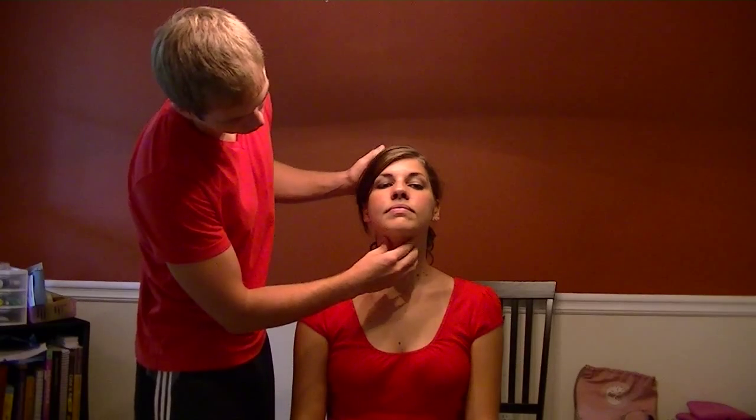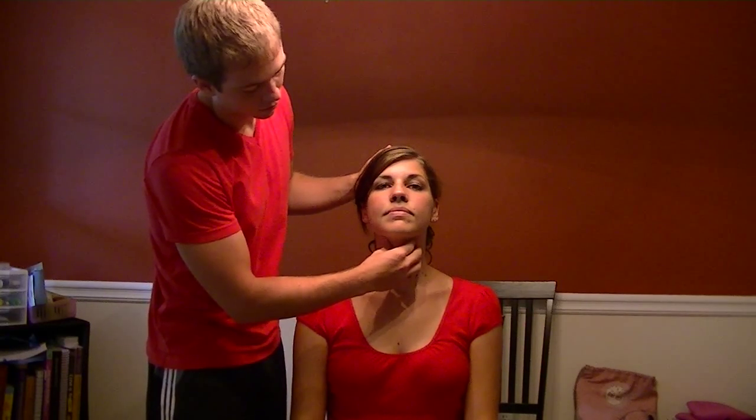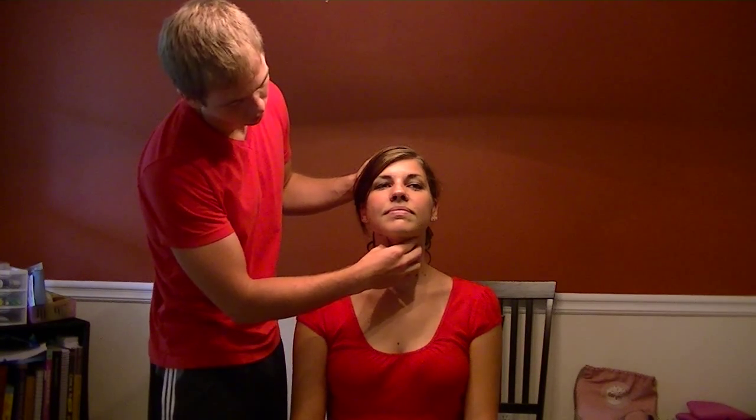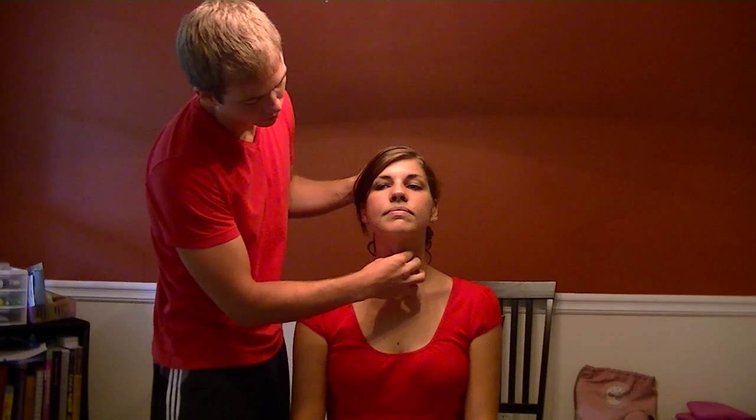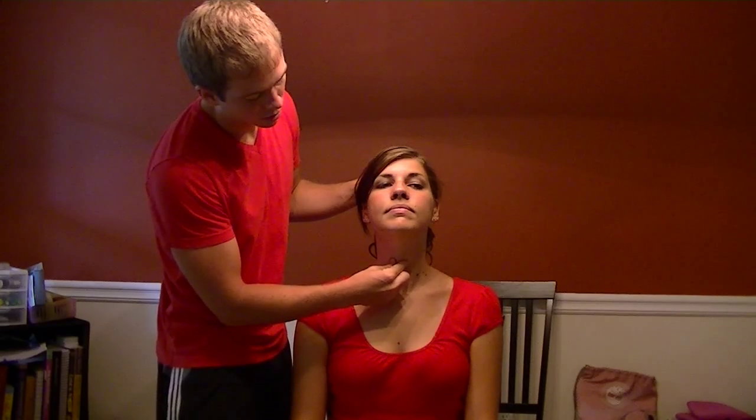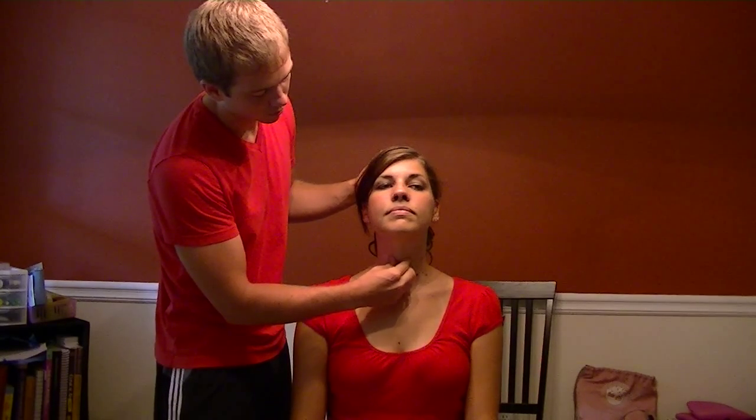Alright, next we're going to palpate the hyoid bone. And that's at the level of C3. And then you go to the thyroid cartilage, which is C4 and 5. And then to the cricoid cartilage, which is C6. And then you palpate the thyroid.